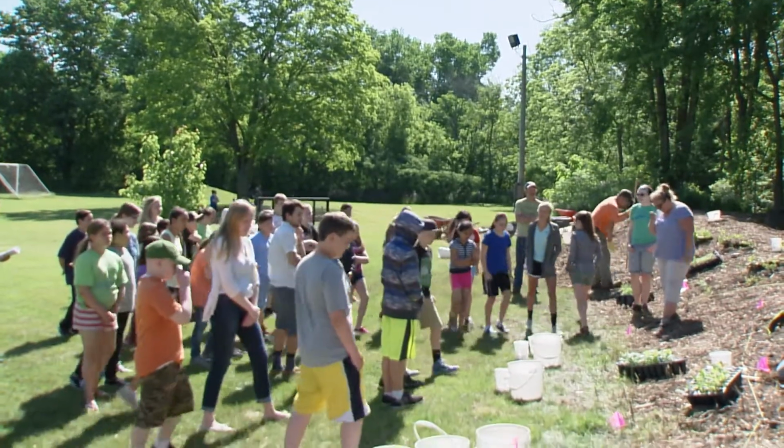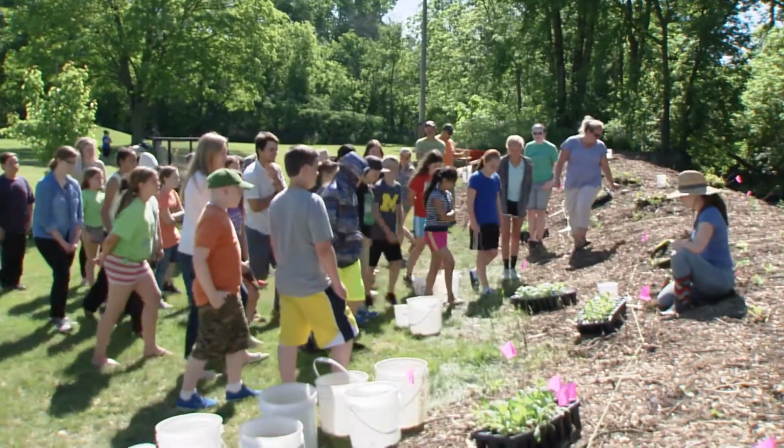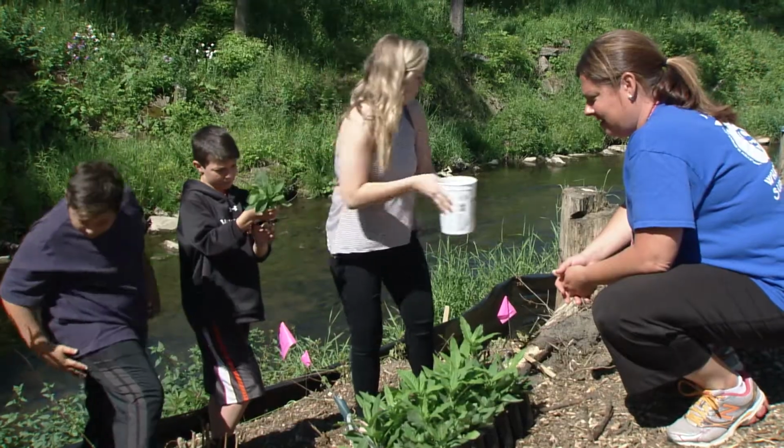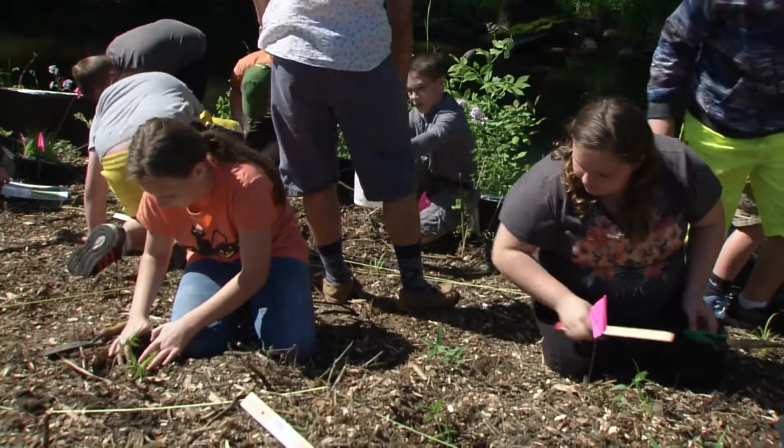We are here with Groundswell students and local experts from Trout Unlimited. They're going to help us understand where sediment comes from, when it is a problem, and what we can all do to help. Sediment is the material that settles to the bottom of a lake or stream.